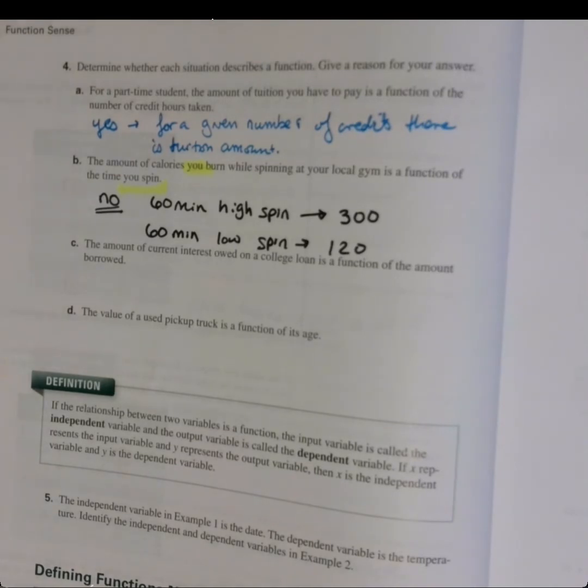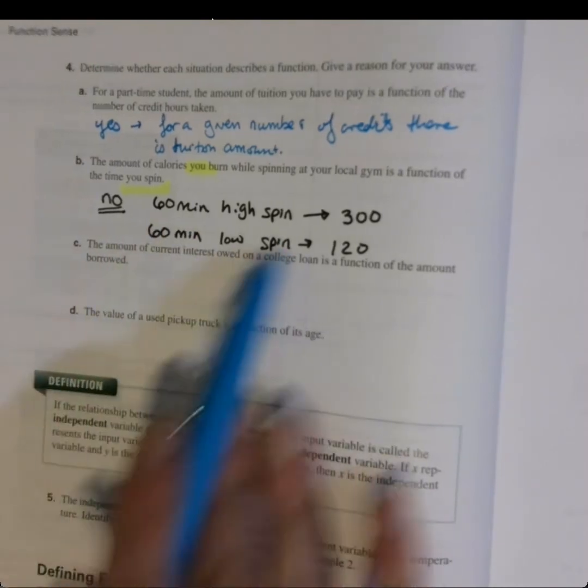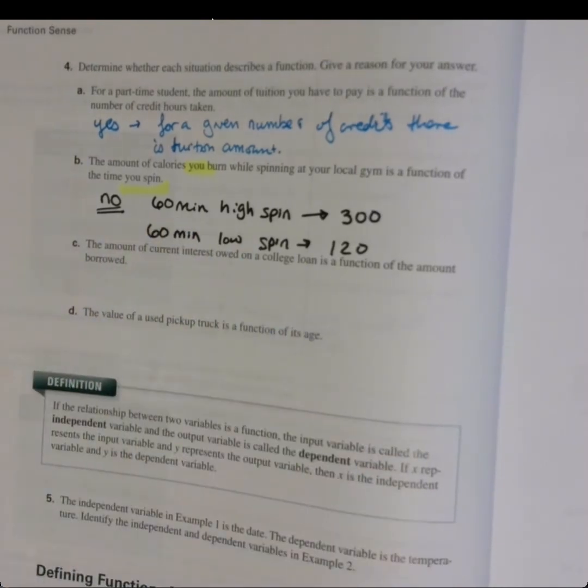Part B asks us, the amount of calories you burn while spinning at your local gym is a function of the time you spin. So if you spin for 60 minutes, do you always burn the exact same calories? And so this one is not going to be a function. One example might be that the speed at which you spin might vary.